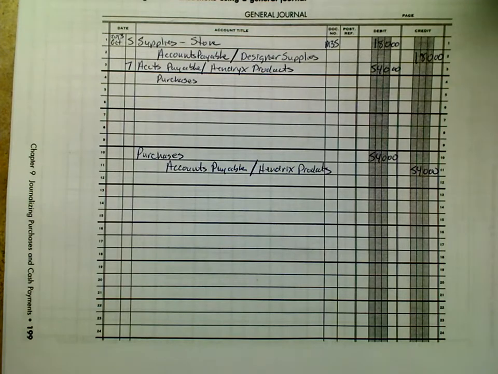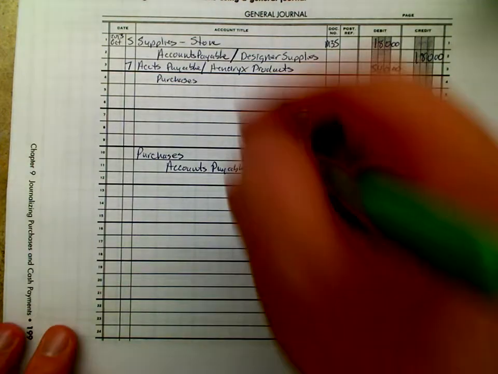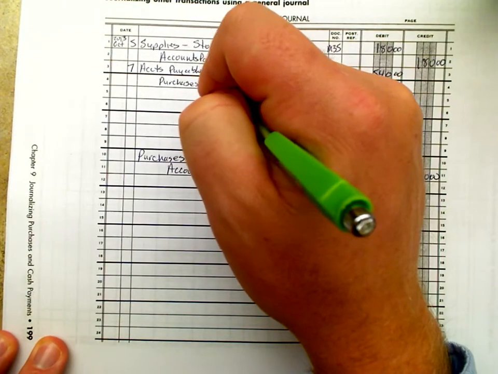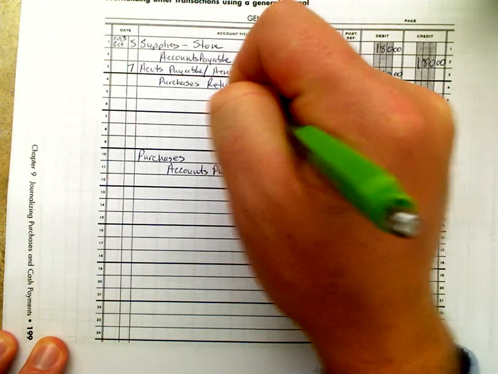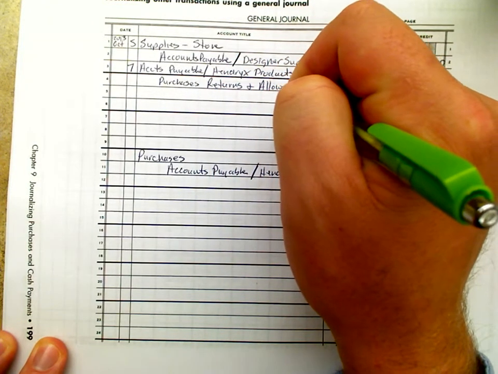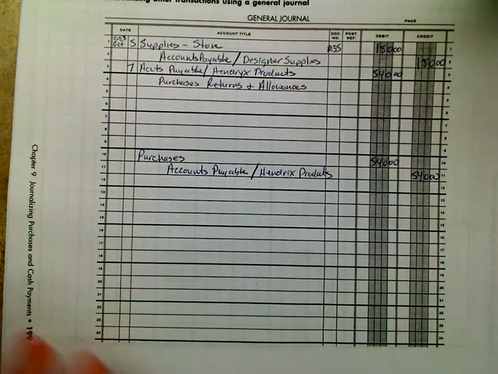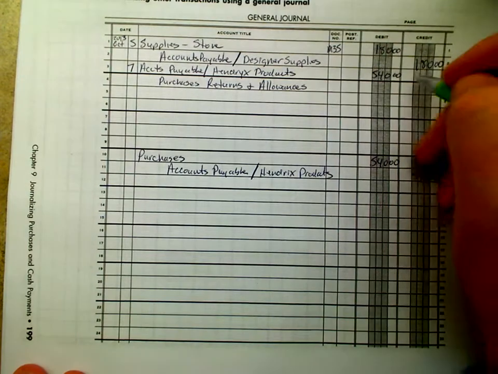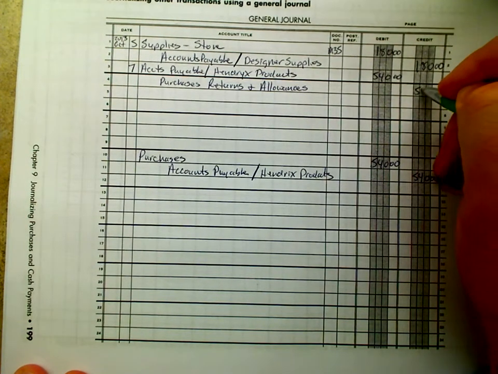Except we're going to add one little thing. It's not just purchases. We're going to keep track of how much we actually send back, and it's eventually going to go all into purchases, but we're going to call this purchases, returns, and allowances. Purchases, returns, and allowances is going to be credited for $540.